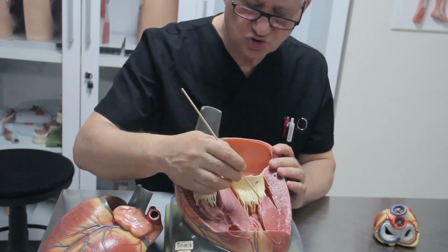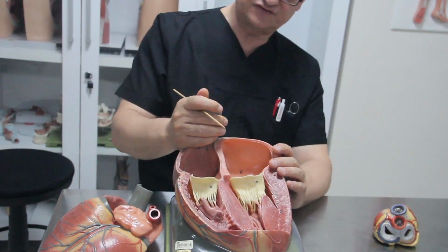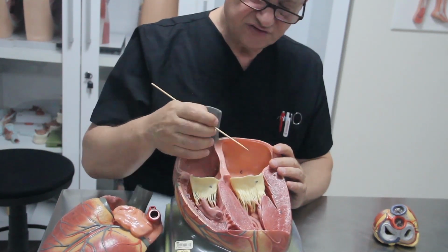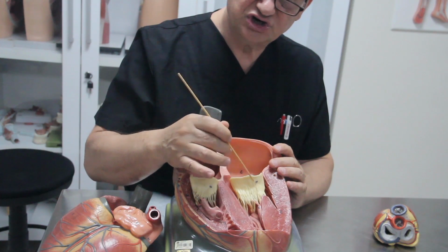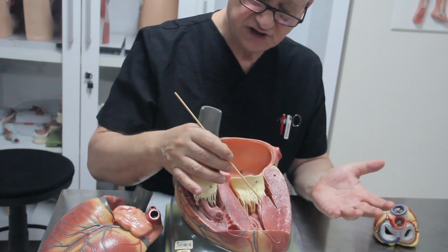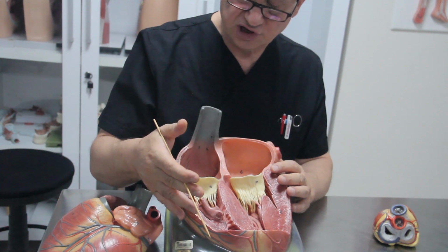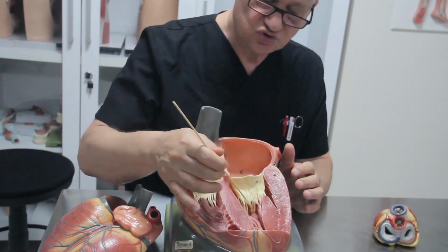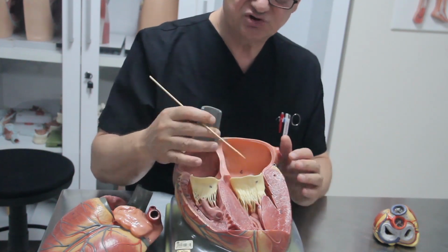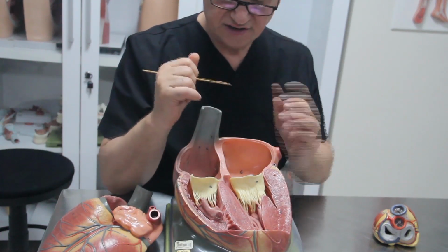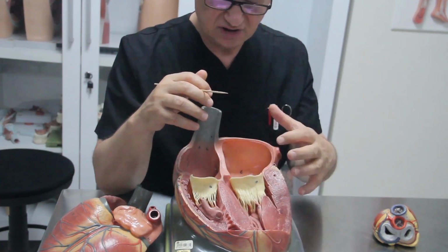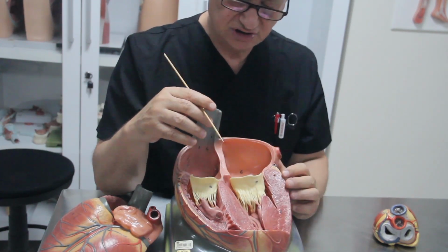Now, in the conductive system, the left ventricle has an increased amount of Purkinje fiber network compared to the right ventricle. So the left ventricle has more conducting fibers than the right, because of its capacity and its functional aspect.